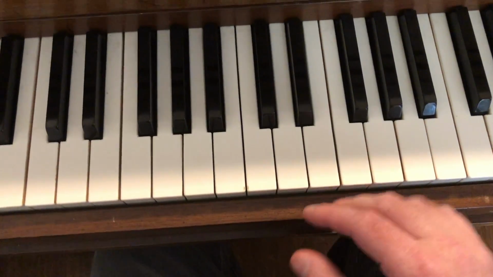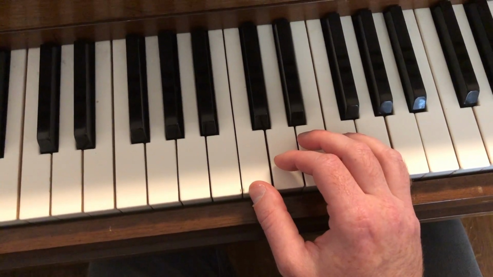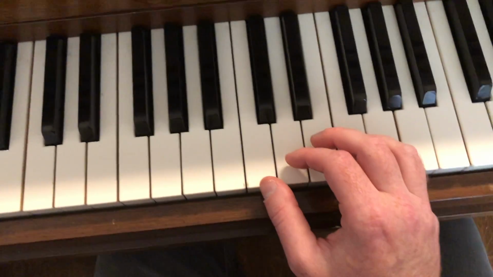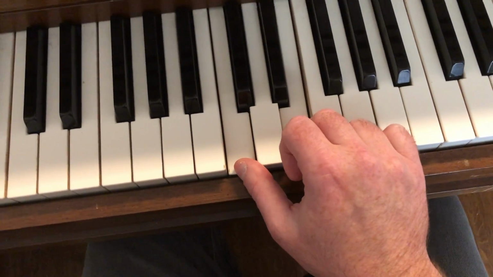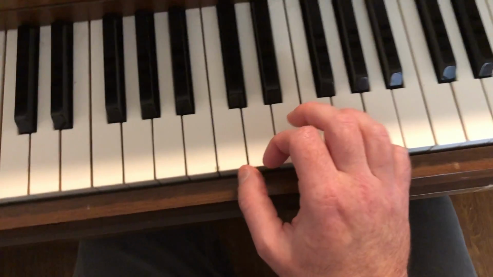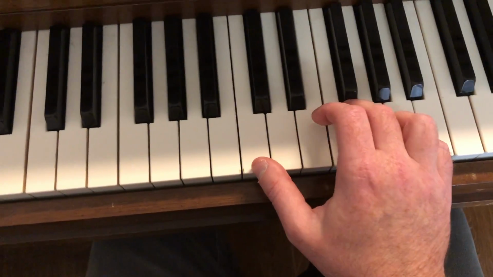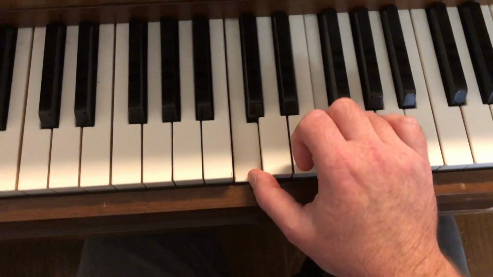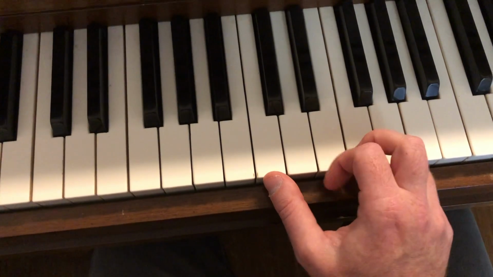The next interval is a fourth. There is not a major fourth or a minor fourth. Because I'll show you. So let's say this was the major fourth. Well, if we go down here, we already know that's a major third, so it can't be a minor fourth. So we call the fourth a perfect fourth because there's only one iteration of the fourth. It's not major or minor. It's perfect.